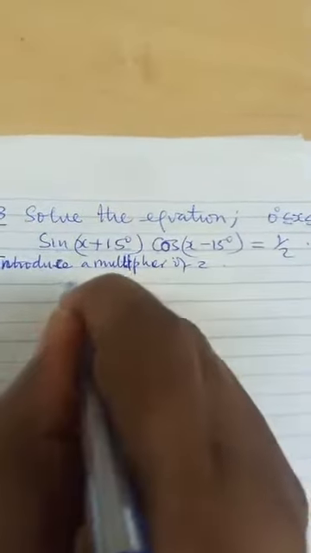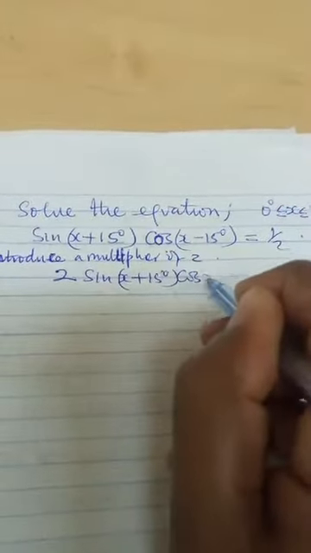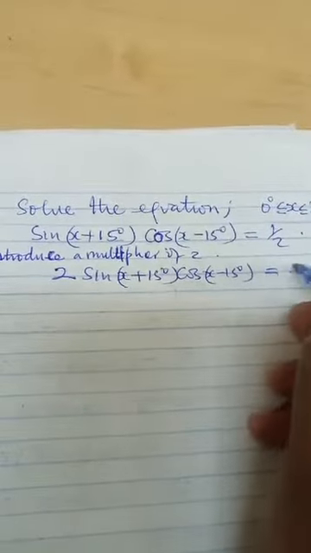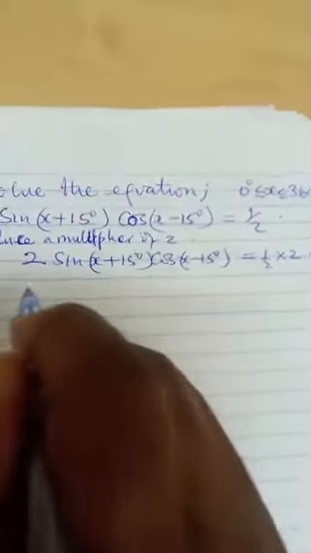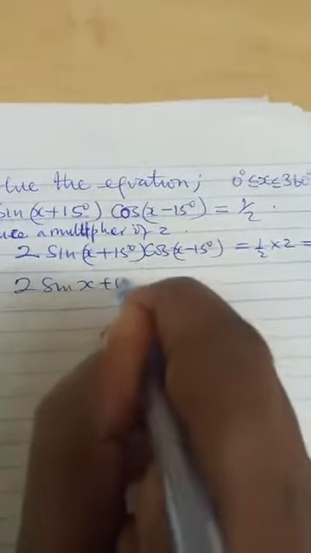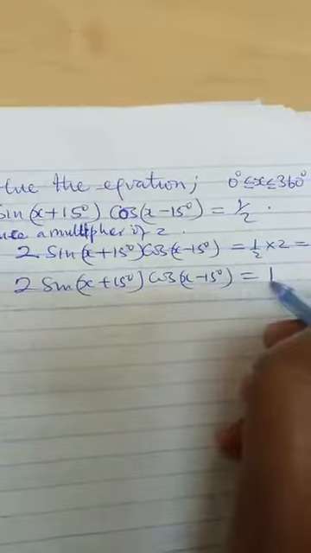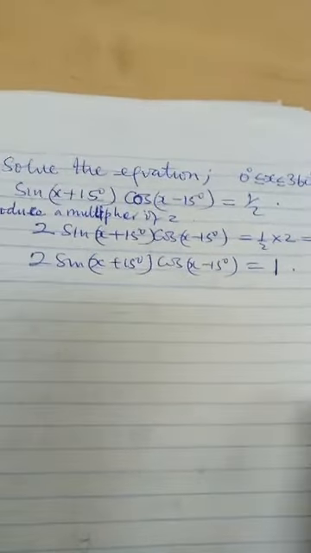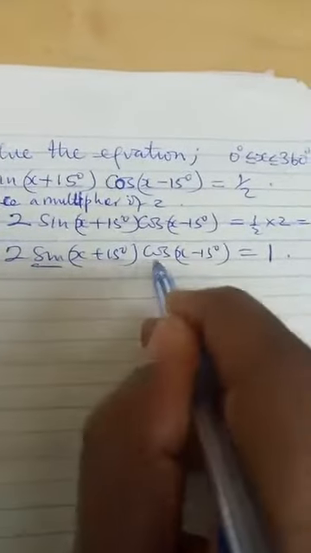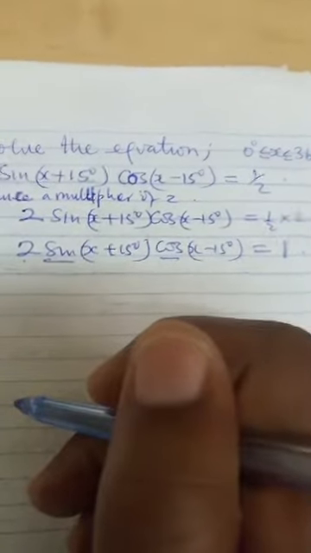In other words, multiply by 2 both sides, so that we write 2 sine (x plus 15) into cos (x minus 15) will be equal to a half times 2, which of course will give us 1. And now 2 sine (x plus 15 degrees) into cos (x minus 15 degrees). At that stage, we can come up with the original expansion. Since this is sine cos, and now I brought in the 2, it must have been an expansion of a sine plus a sine.